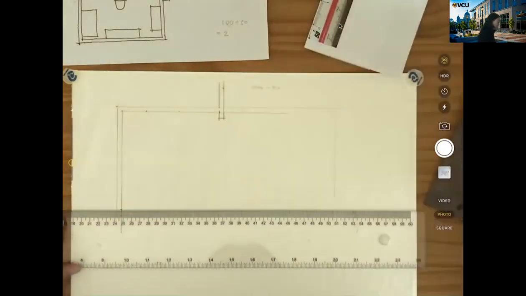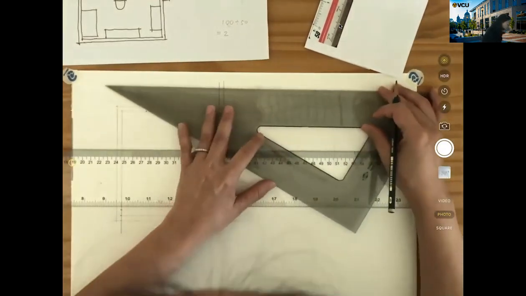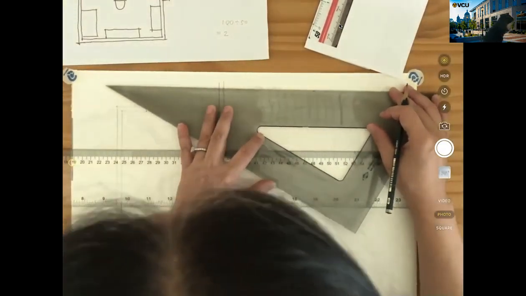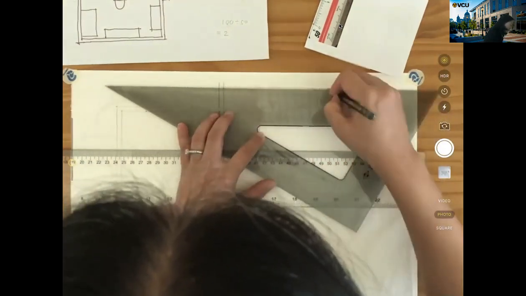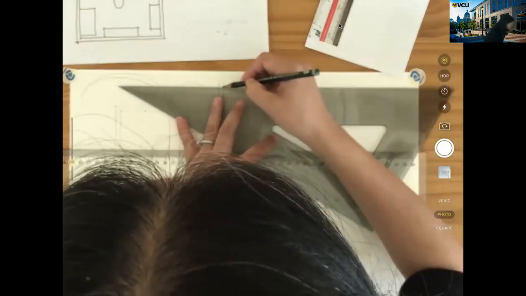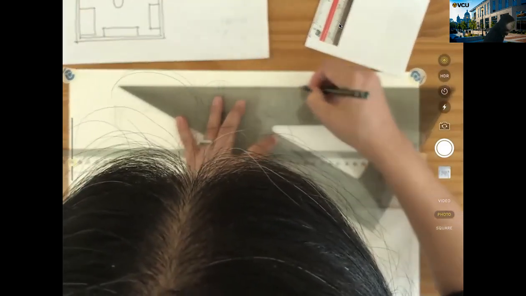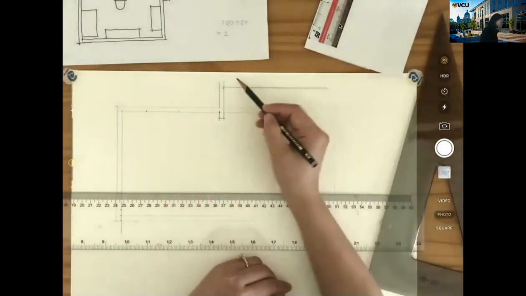Okay. So I'm a little bit short of space, and I'm just going to use my eye to do a parallel line, because my T-square is not reaching. Okay, and then I have some kind of a cabinet there.